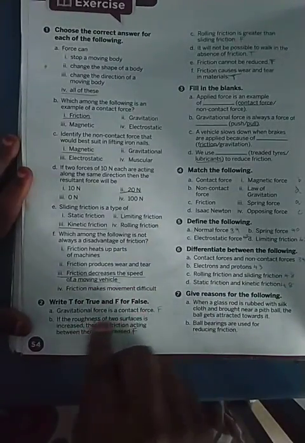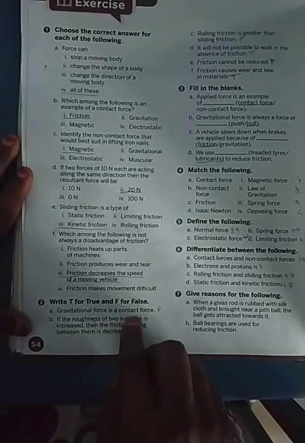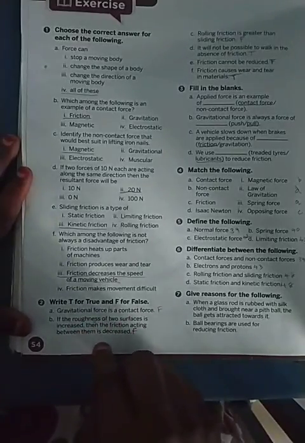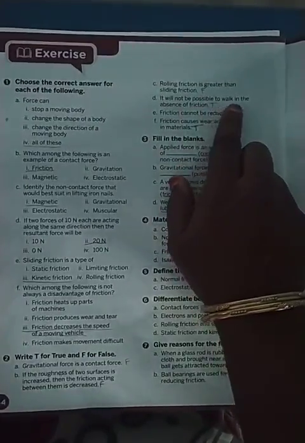Writing the true or false. Gravitational force is a contact force. False. Roughness is increased, friction is increased. False. Rolling friction is lesser than the sliding friction. False. It will not be possible to walk in the absence of friction. True. Friction cannot be reduced. False. Friction causes wear and tear. True. The applied force is an example of contact force.